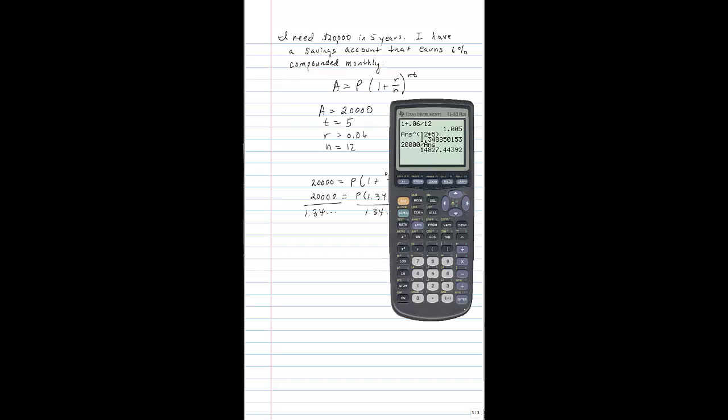And I get $14,827.44. And that's how much money I would have to save today in order to have $20,000 in 5 years in a savings account that earns 6% interest compounded monthly.